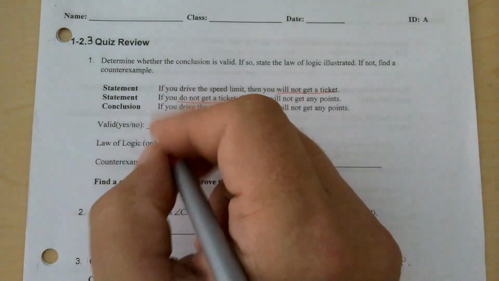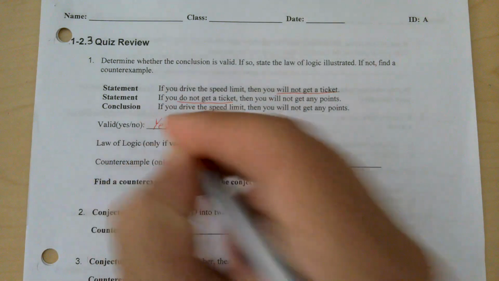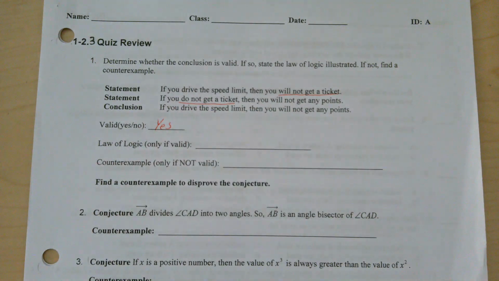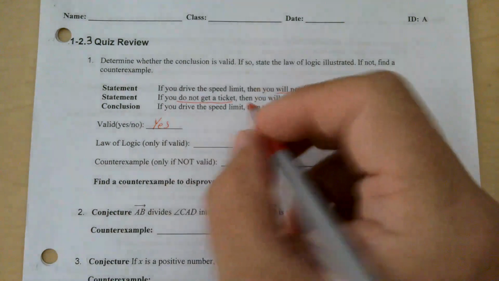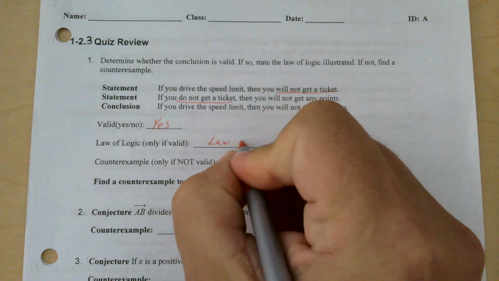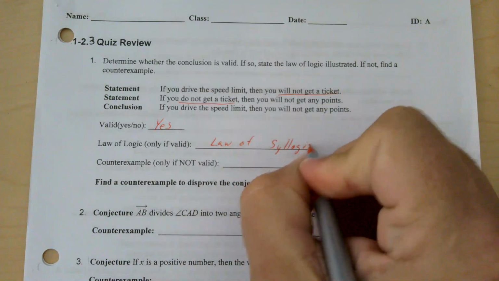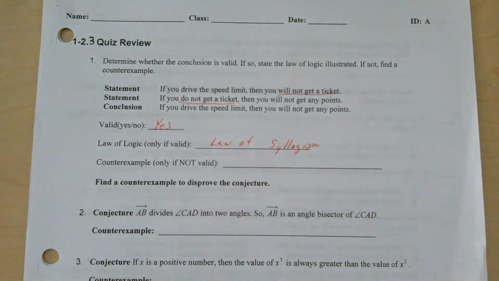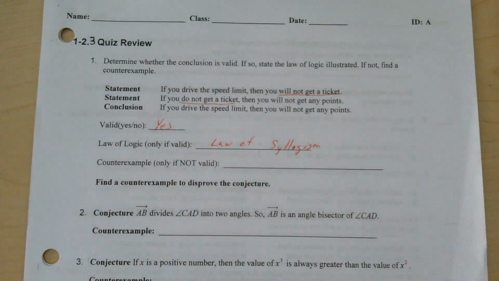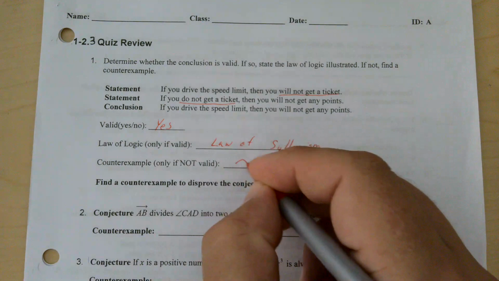This is definitely valid. This is an example of, excuse me, the law of syllogism. So, this is the law that's very similar to the transitive property. If A equals B and B equals C, then A equals C. Very similar process. So, since this is true, we don't need to come up with a counter positive.